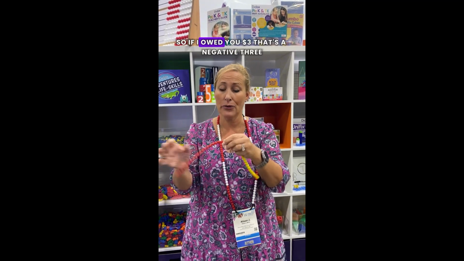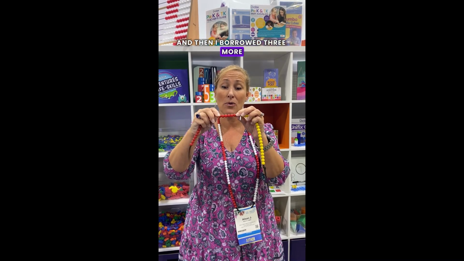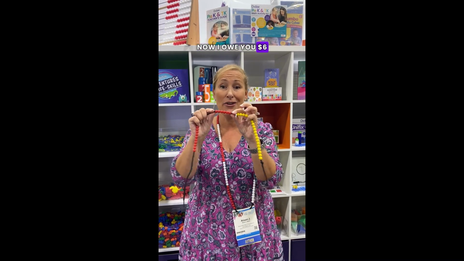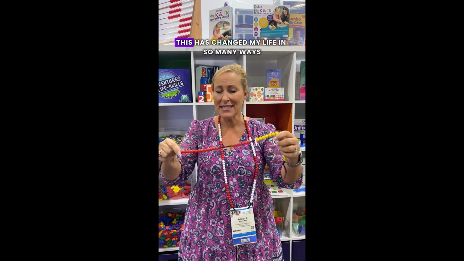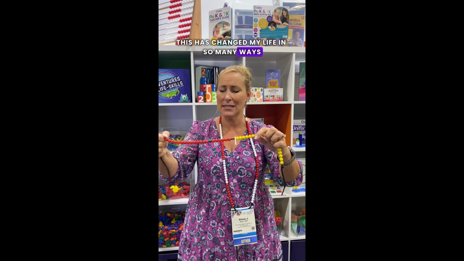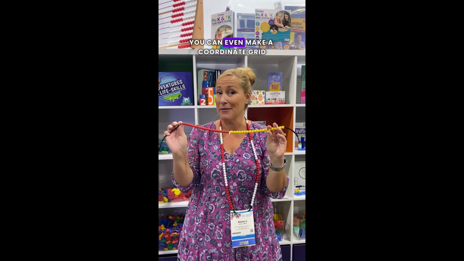So if I owed you $3, that's a -3, and then I borrowed 3 more, now I owe you $6. They can just see it instead of having to remember which rule to use. This has changed my life in so many ways, and if you put two of them together, this way and this way, you can even make a coordinate.